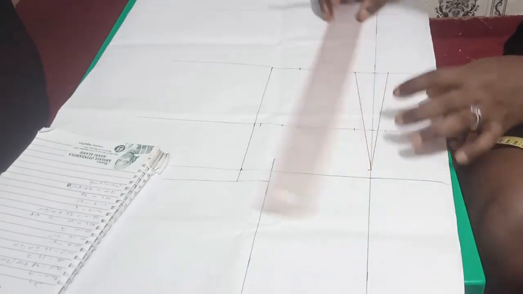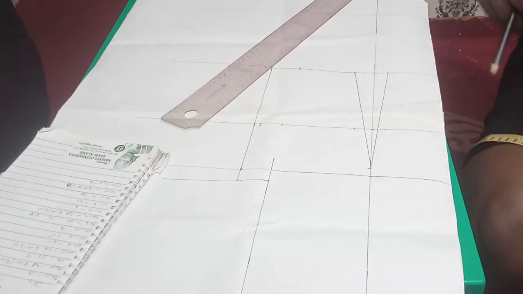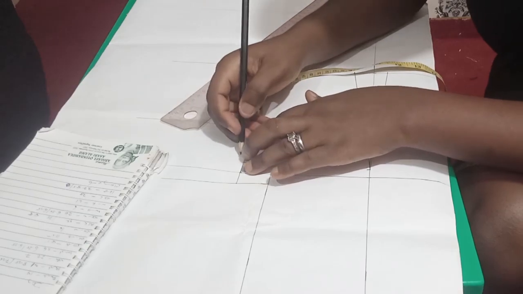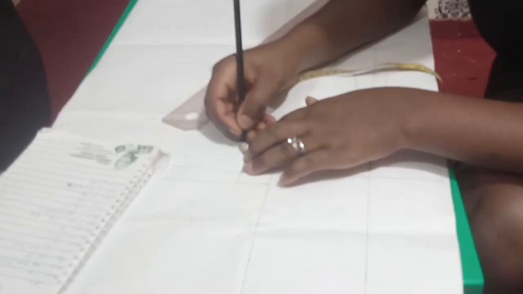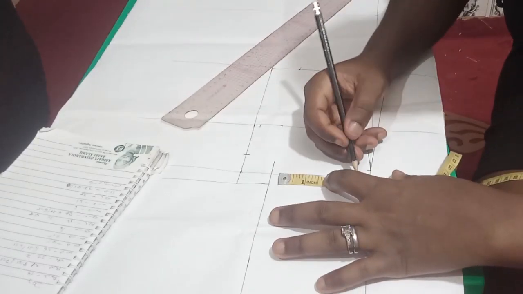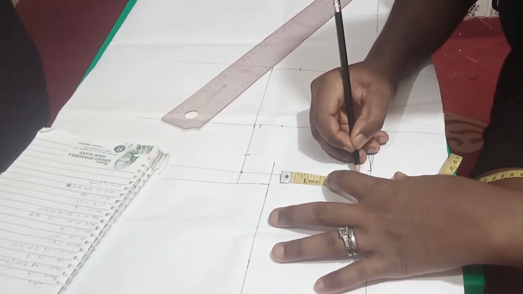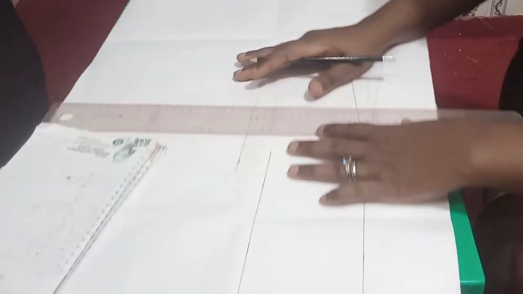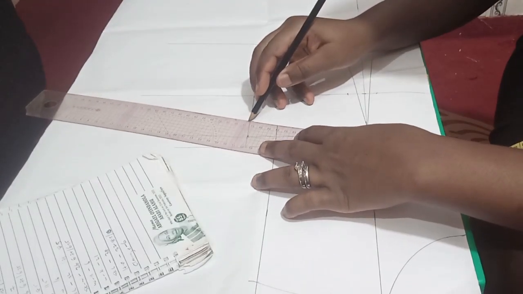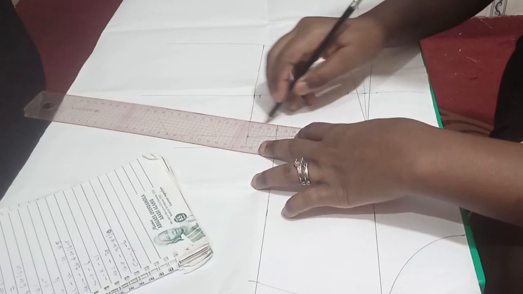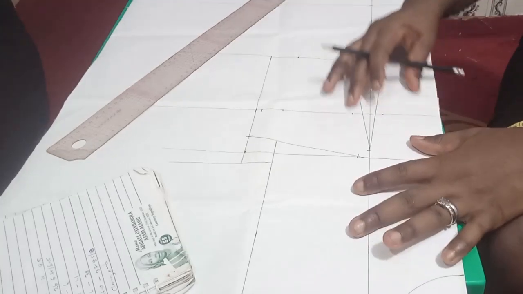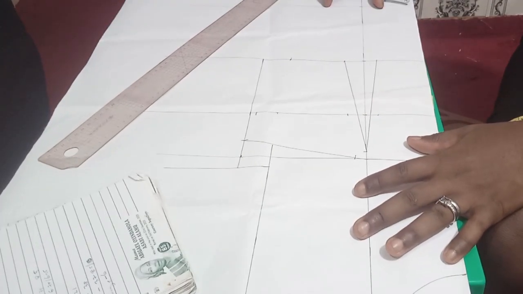So this is what I have for my waist dart, and for the bust dart I'm going to use 1 inch. So my bust dart is just going to be 1 inch, and it's also going to stop ½ inch before the bust point. So I have my bust dart like this. Now you know we are drafting a full scale, so it's going to extend to this place.